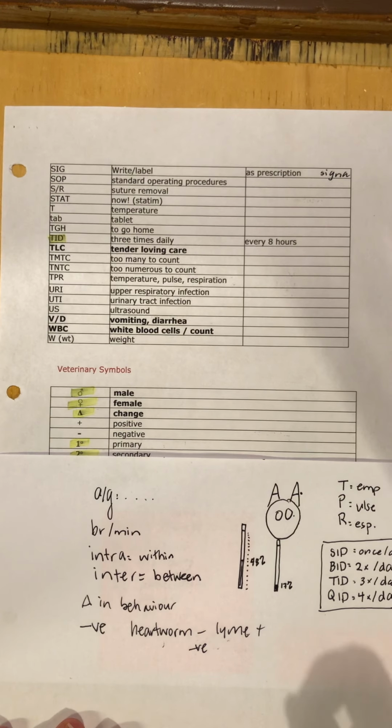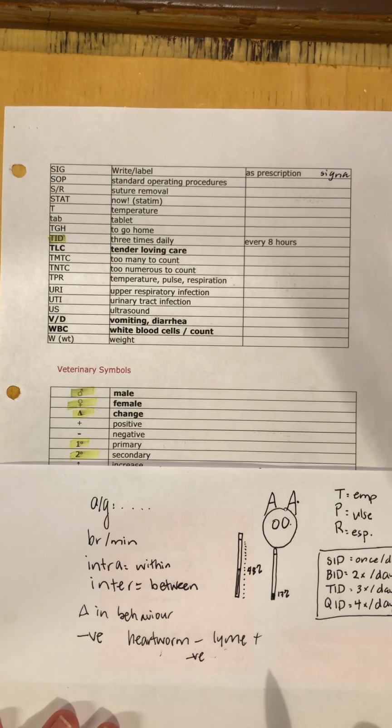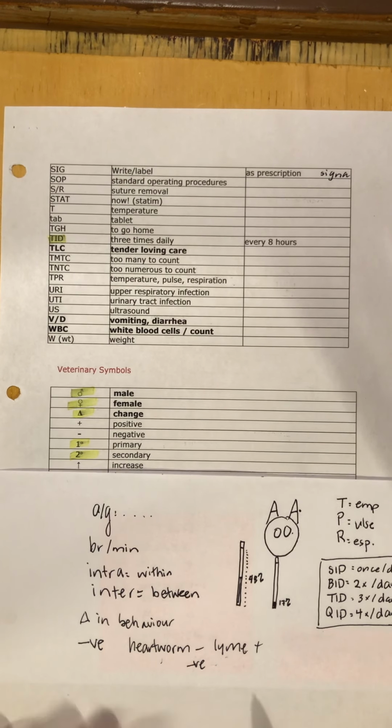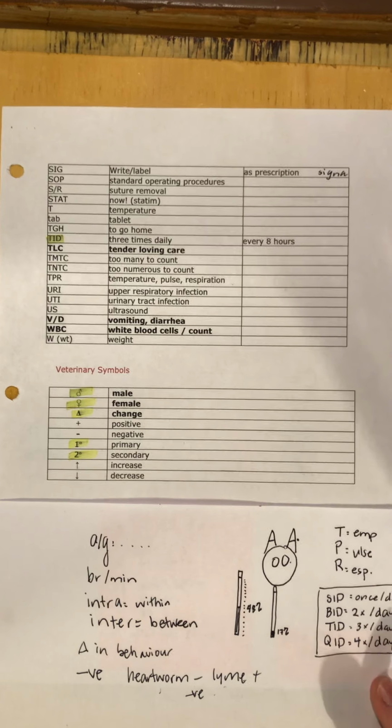1 with a degree sign means primary, and 2 with a degree sign means secondary. And then an arrow up is an increase and an arrow down is a decrease.